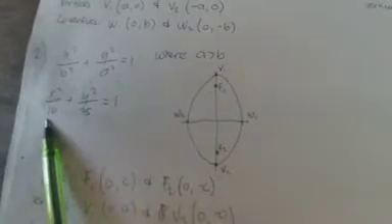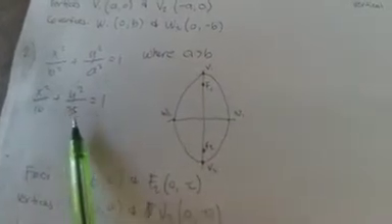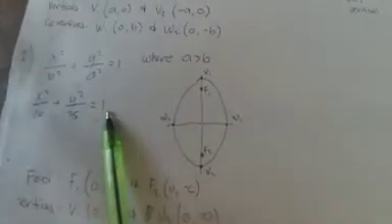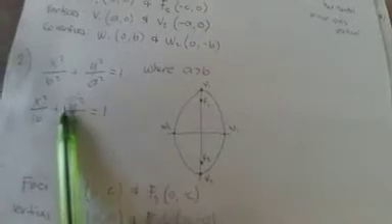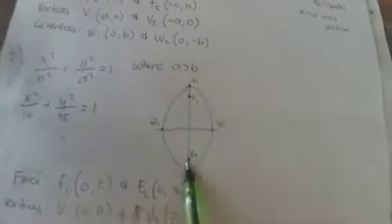Example, x squared over 16 plus y squared over 25 equal to 1. Ang nahitabo diri si 25 under siya sa y, and 25 is greater than 16, which is ang 16 under sa x. It means ang ato ang major axis makita nato siya sa y-axis. And the minor axis is makita nato siya sa x-axis. Mao nang patindog ang ato ang ellipse.